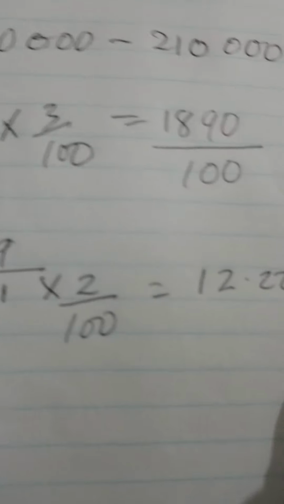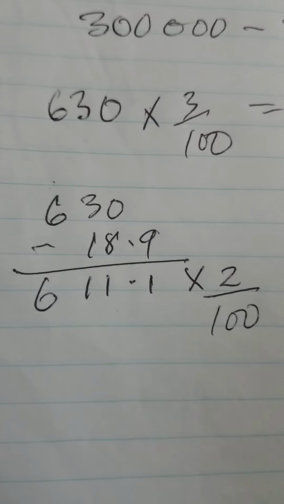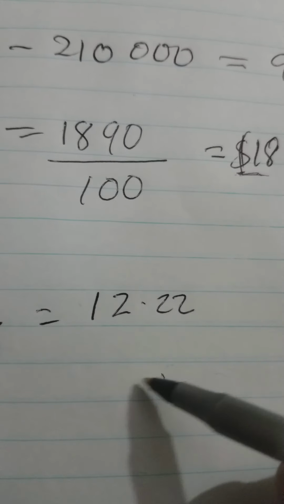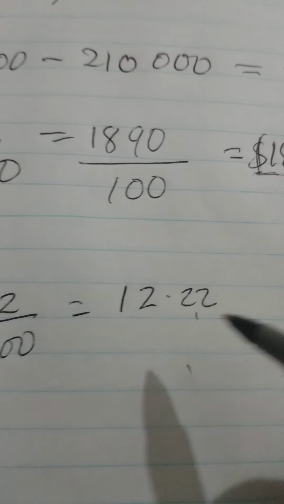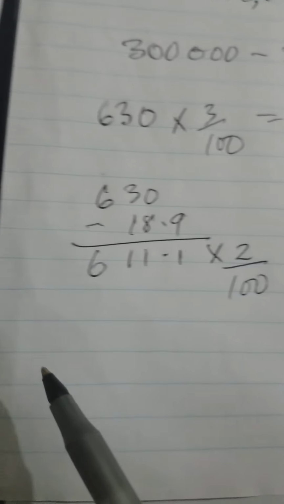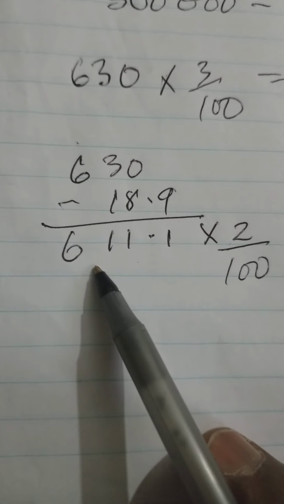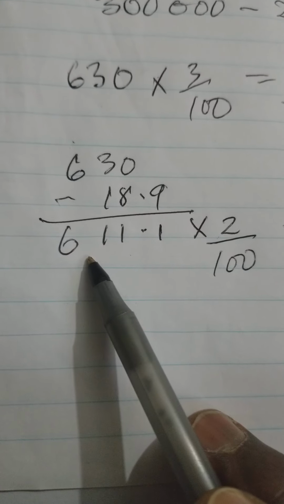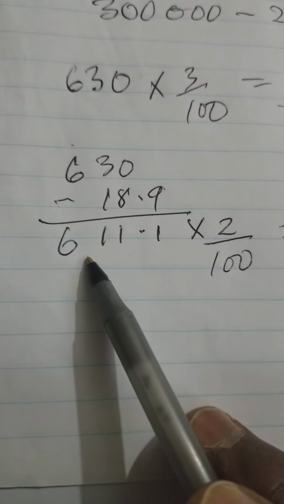When we find 2% of the $611.10, we are getting $12.22. Now we are to subtract the $12.22 from the $611.10.